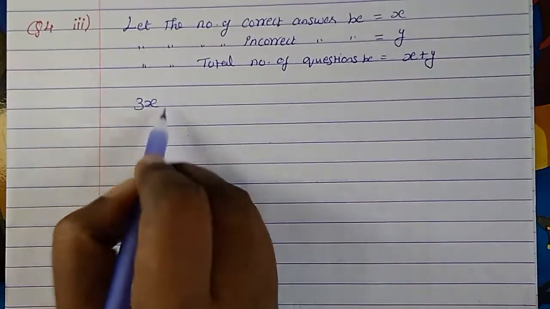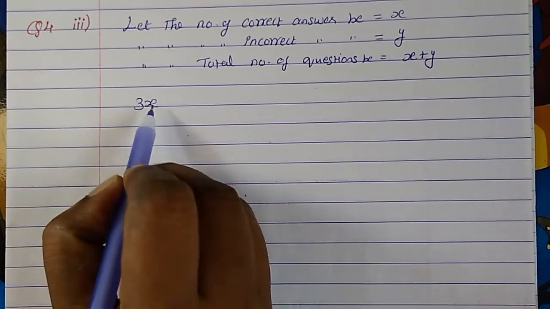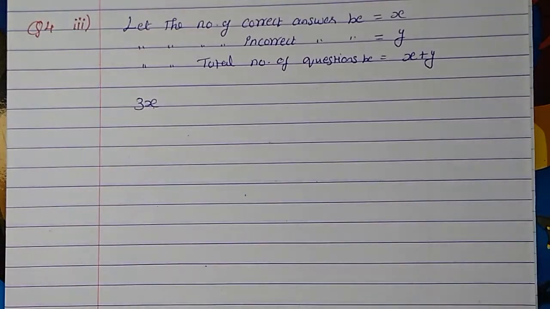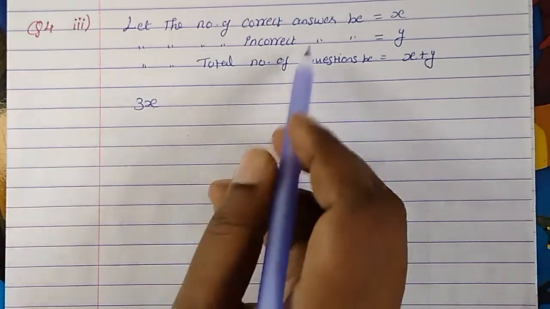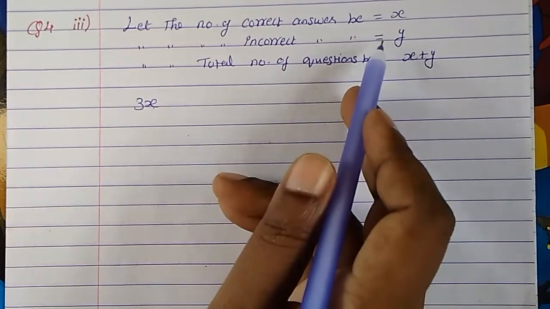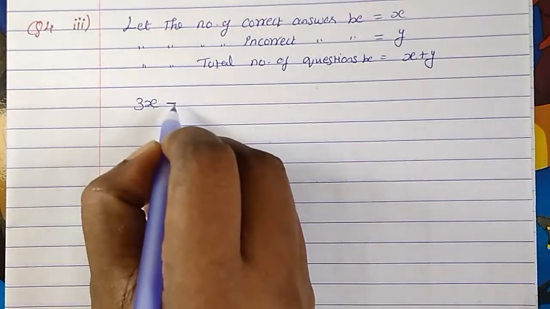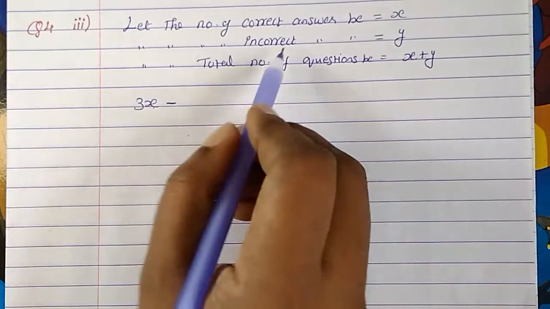For each correct answer he gets 3 marks, and for a wrong answer we have to deduct. For every incorrect answer he loses 1 mark.